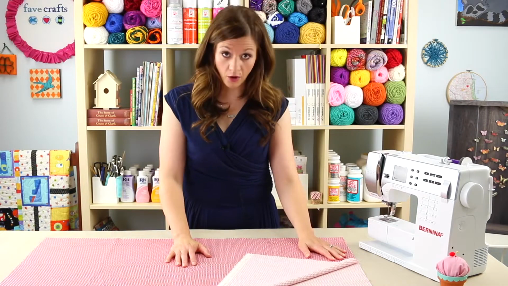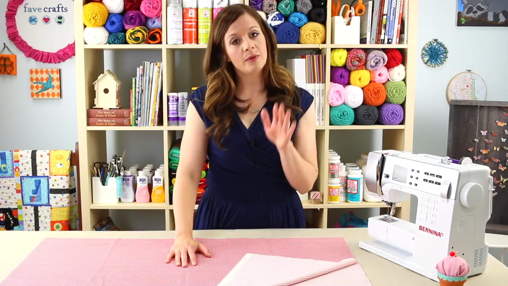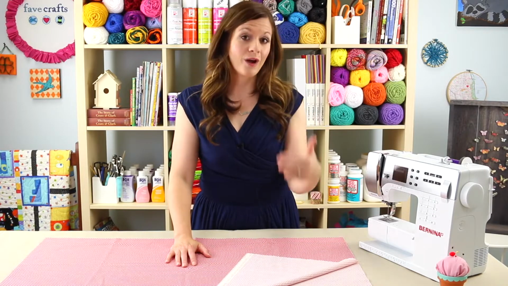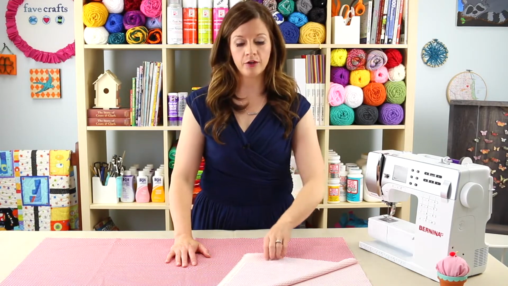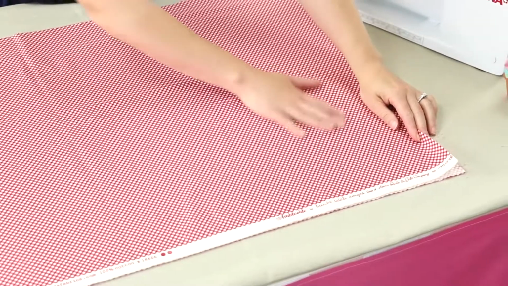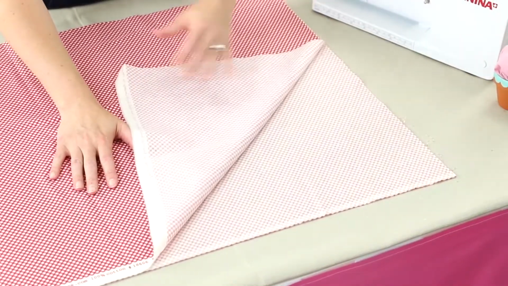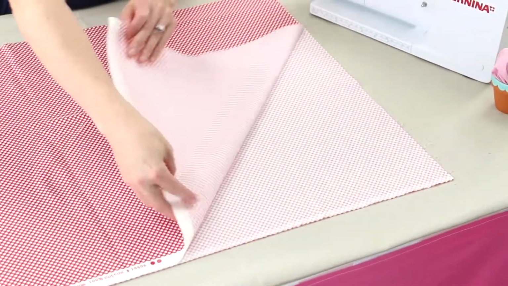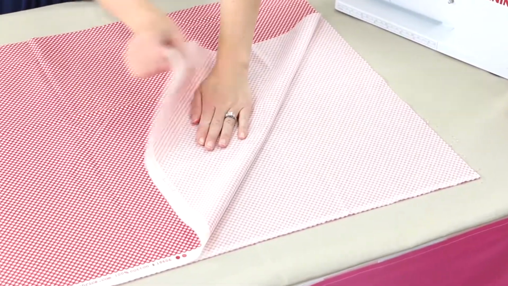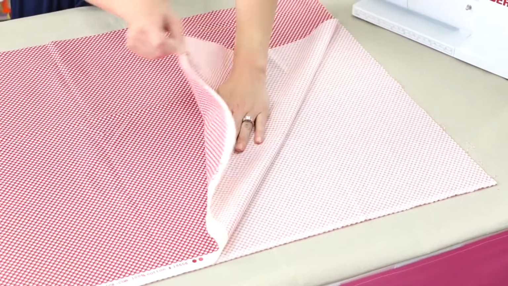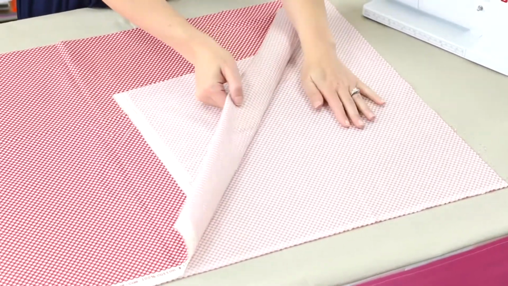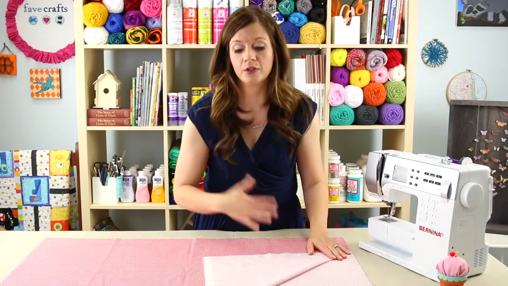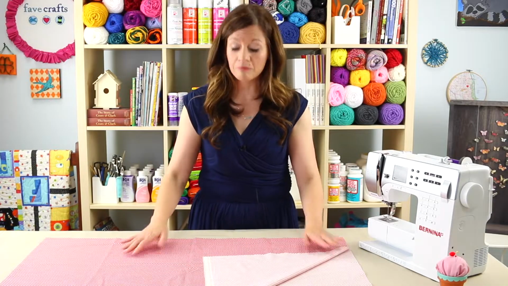Now, looking at this entire piece of fabric, one thing that is very obvious is that there is a right side and a wrong side to fabric. So when we talk cutting out or when you're sewing something, you're going to hear the terms right sides together and wrong sides together. Right side refers to the printed side of the fabric. Wrong side refers to the part that is not printed on. So when we say right sides together, that means right sides are touching. All right? When we say wrong sides together, that means wrong sides are touching.